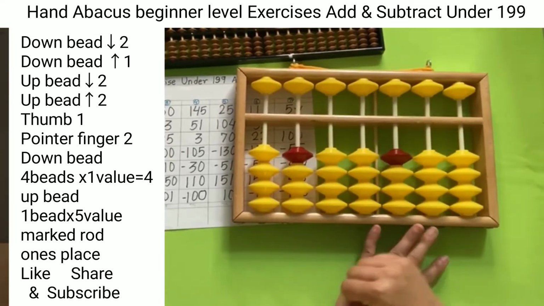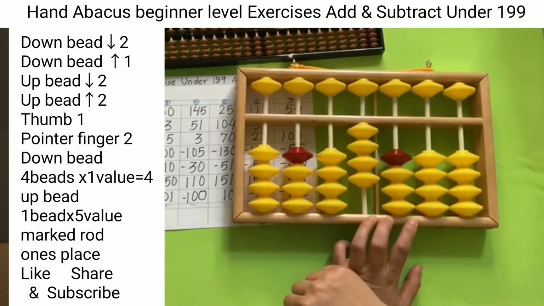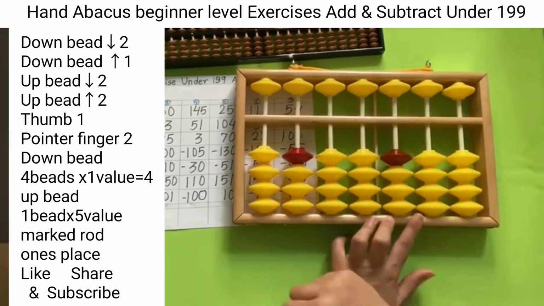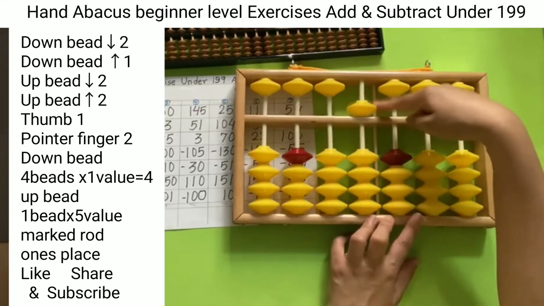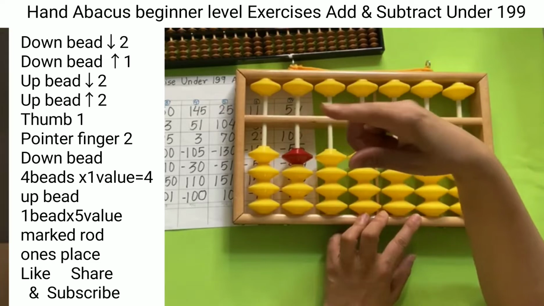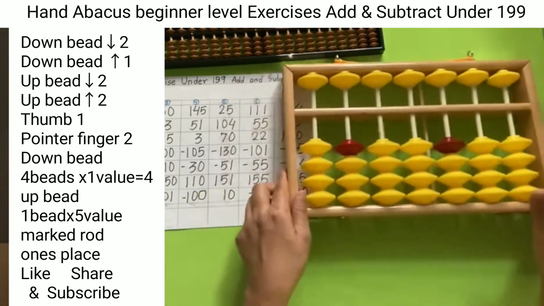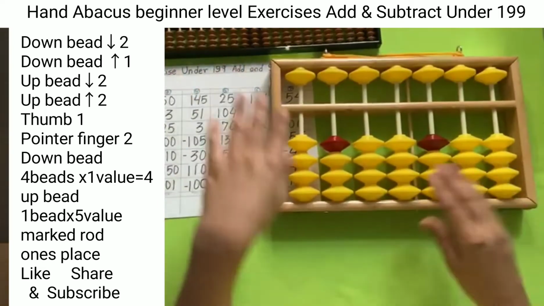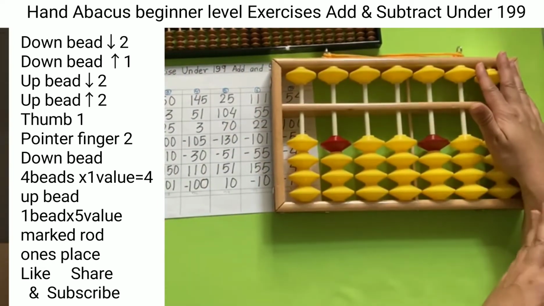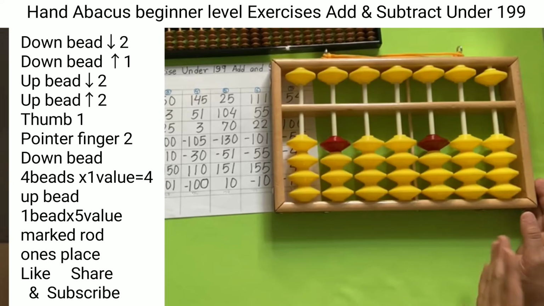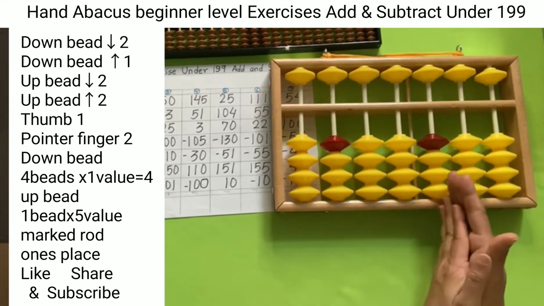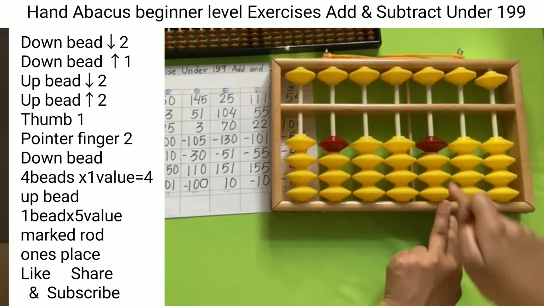To move a bead up, use your thumb. To move a bead down, use your pointer finger. To move a bead back up, use your pointer finger. With this much, we are ready to use our abacus. Mark your abacus anywhere, leaving some rods on the right side. The right side of the marked rod is used only for division, and we are starting from this rod. This is my marked rod.